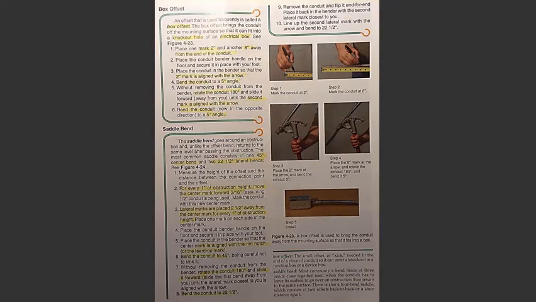The box offset bend. An offset that is used frequently is called a box offset. The box offset brings the conduit off the mounting surface so that it can fit into a knockout hole of an electrical box, such as the one in figure 4-23.